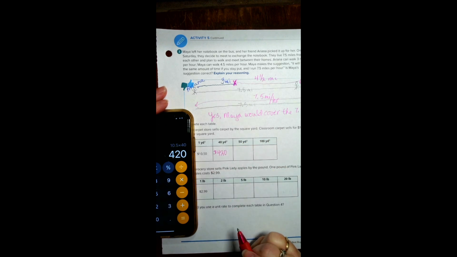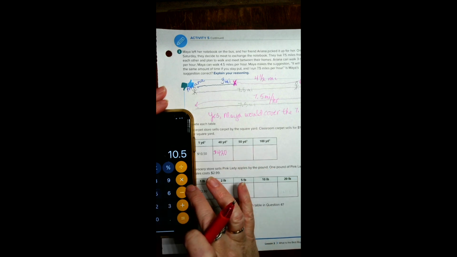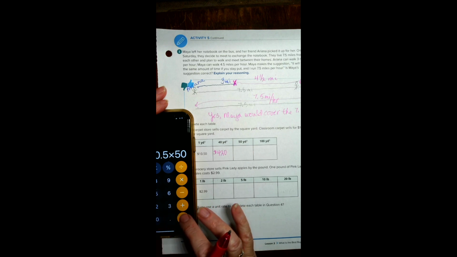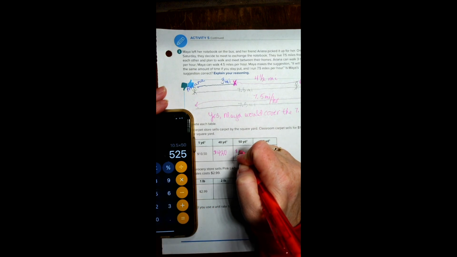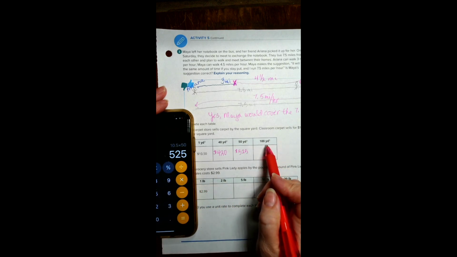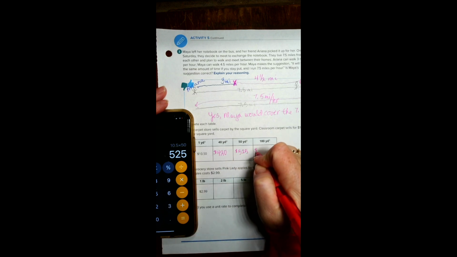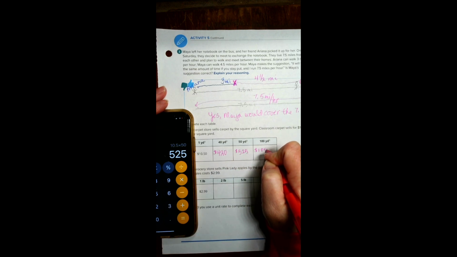Dollar sign in front, please. If I did 50 yards, $10.50 times 50 yards is $525. And if I did 100 yards, we're just moving the decimal over 2 places, so this will be $1,050.